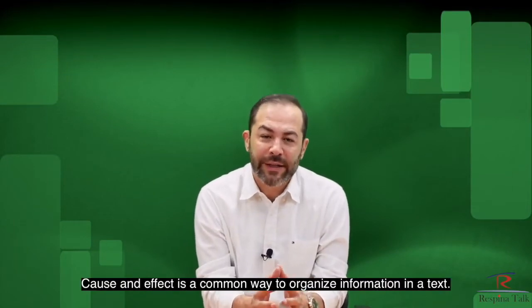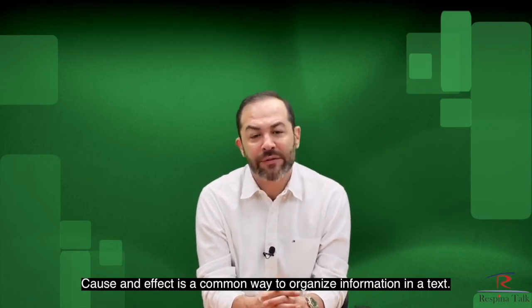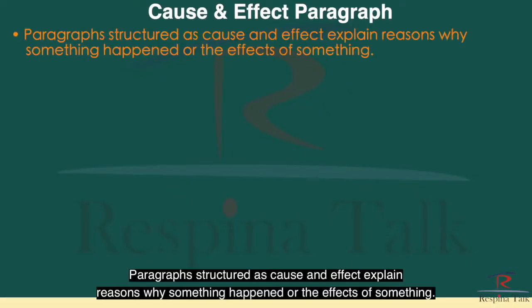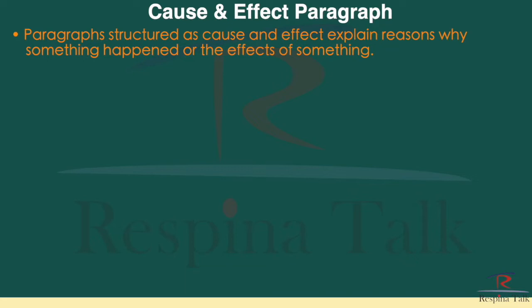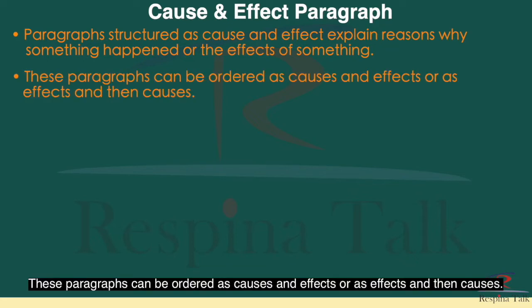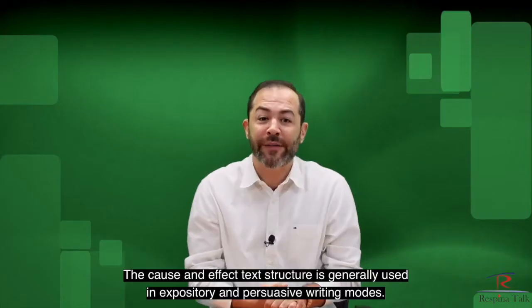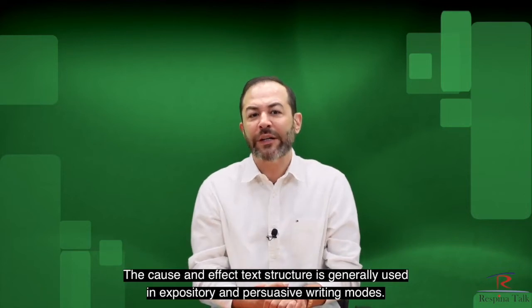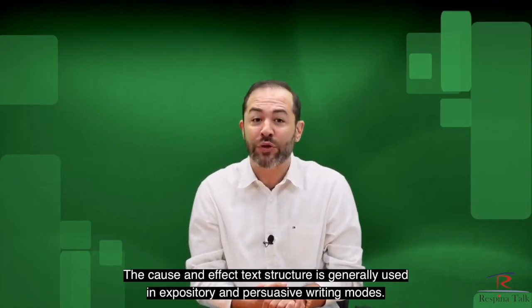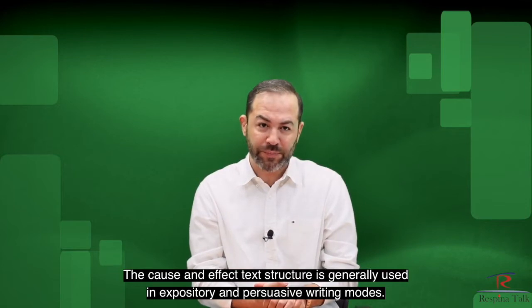Cause and effect is a common way to organize information in a text. Paragraphs structured as cause and effect explain reasons why something happened or the effects of something. These paragraphs can be ordered as causes and effects, or as effects and then causes. The cause and effect text structure is generally used in expository and persuasive writing modes.